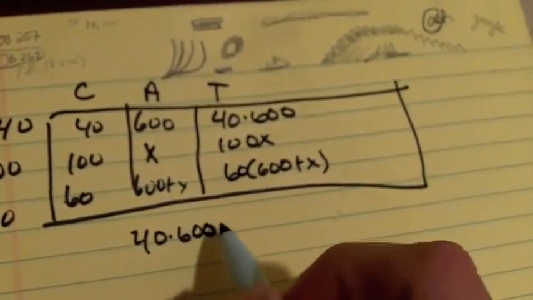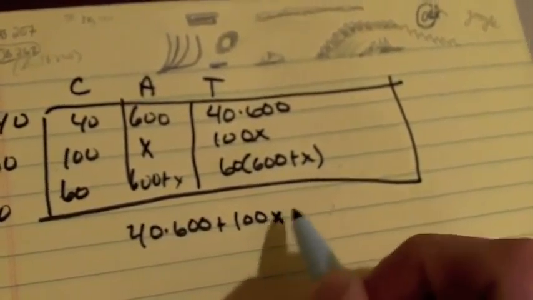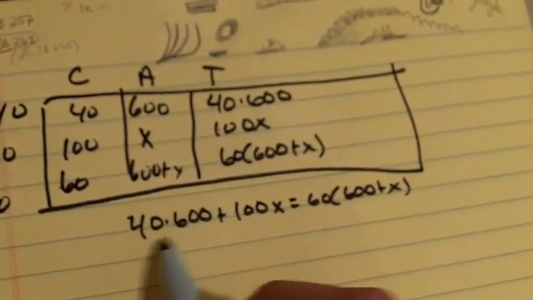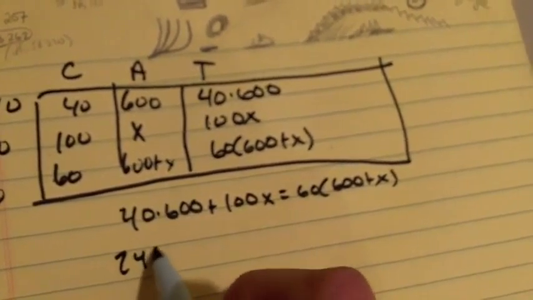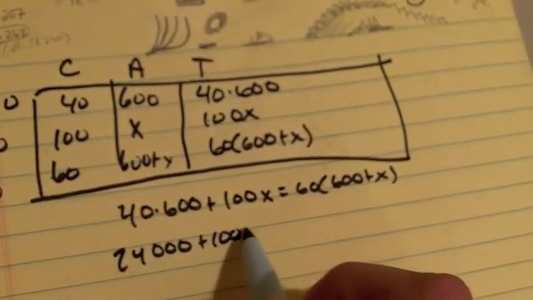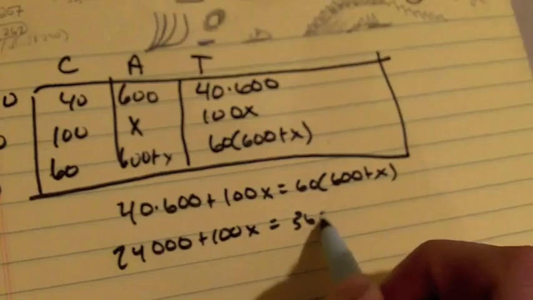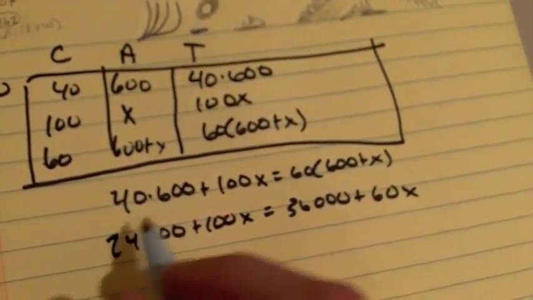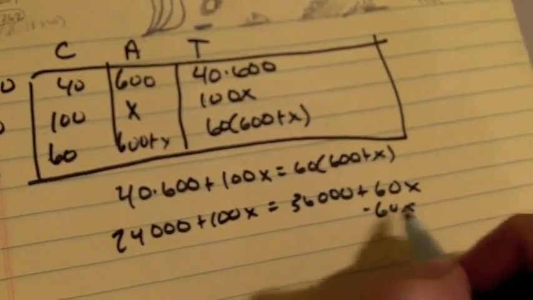40 times 600 plus 100 times x equals 60 times 600 plus x. 40 times 600 is 24,000 plus 100x equals 36,000 plus 60x. We're going to move all the x's to the same side.